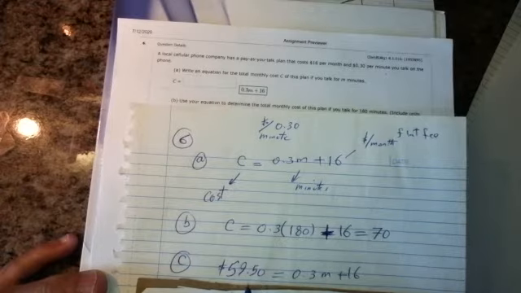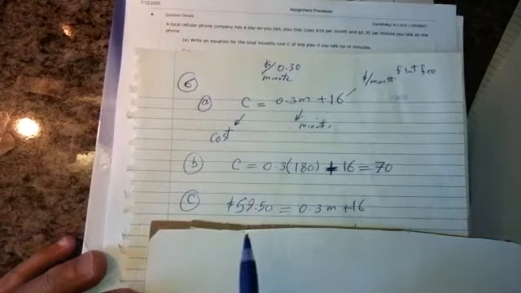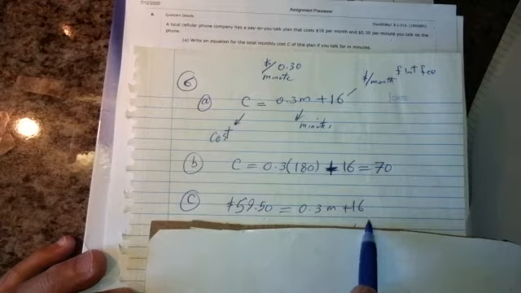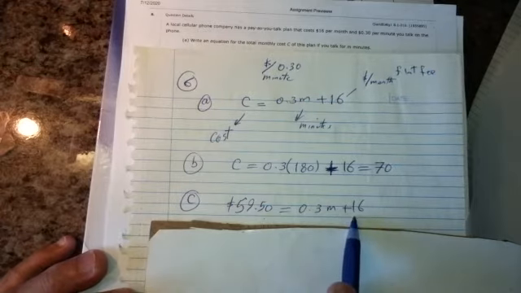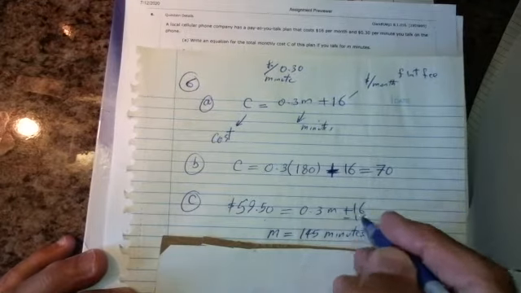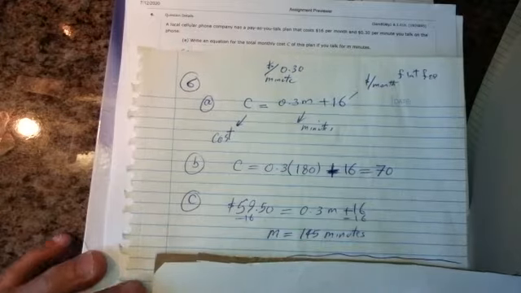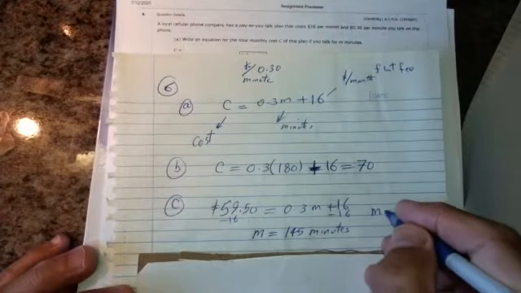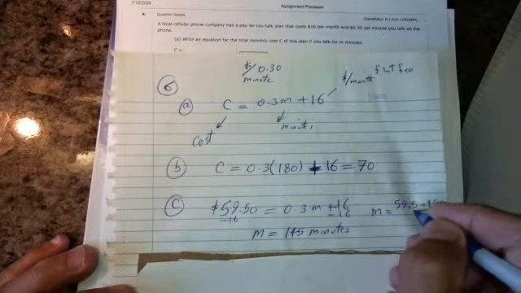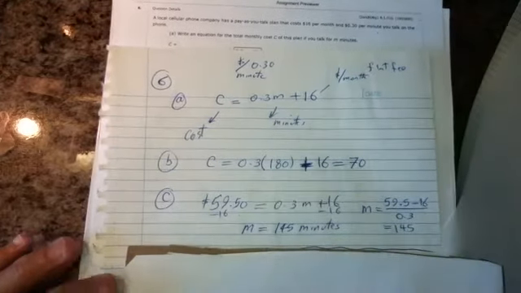Part C, how many minutes did I talk when my cost is $59.50? Now, how do I solve this equation for M? First, I need to move 16 to the left side. And then divide the result by 0.3. So M is 59.5 minus 16, divided by 0.3. That should give you 145 minutes.